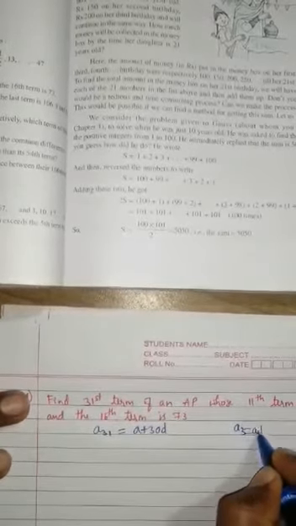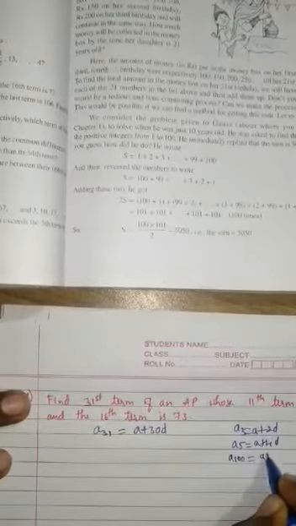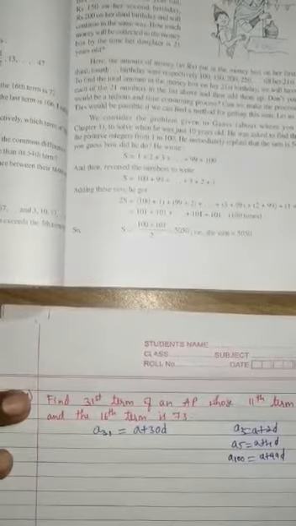Next question, seventh question: find the 31st term of an AP. We must find out A31. A31 is nothing but A plus 30D. Do you remember what I told? If it is the third term, it will change as A plus 2D. If it is the fifth term, A plus 4D. If it is the 100th term, A plus 99D. We have taught this.